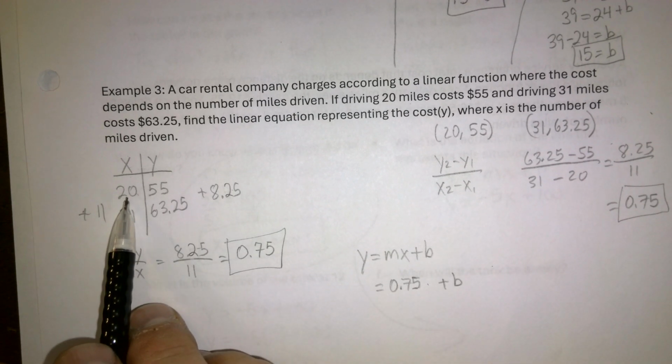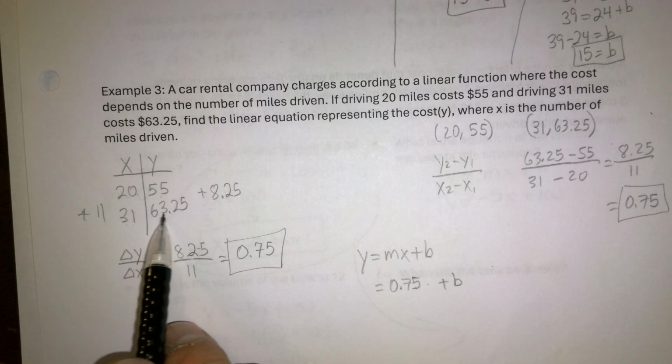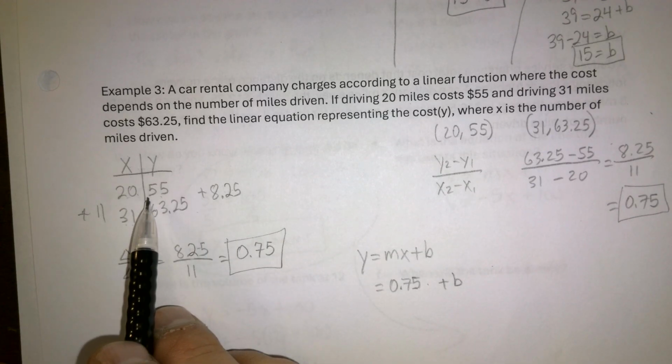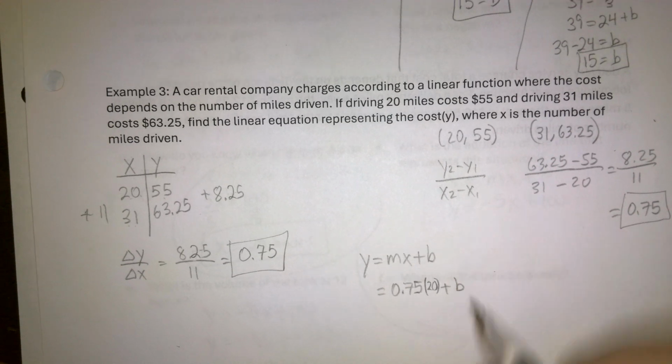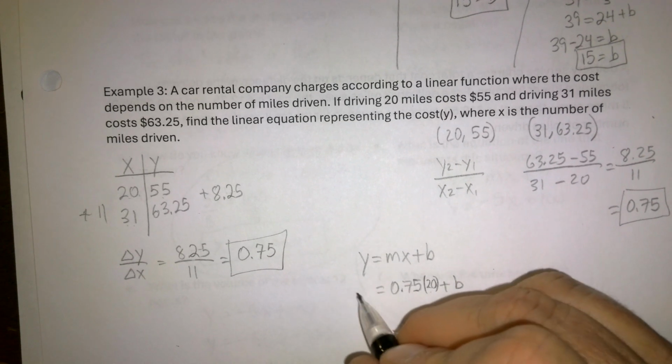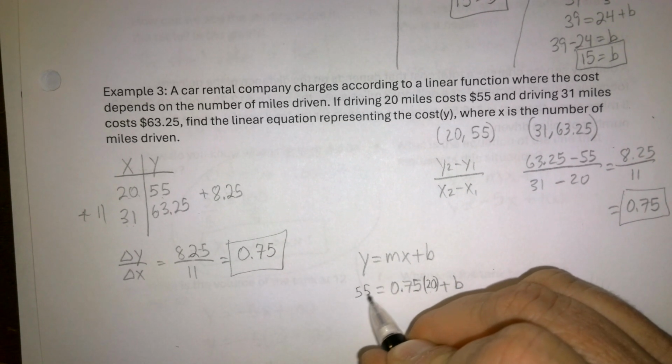So I could either use the (20, 55) or the (31, 63.25). It makes sense to use the one without the decimal values. So let's plug in 20 for x, because x is the number of miles, and let's plug 55 in for y.